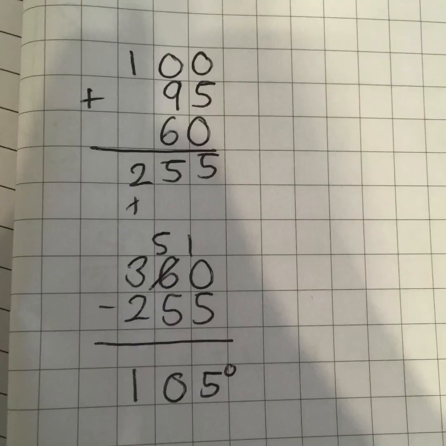Off we go. Right then, answer time. So, first things first, same as we have been doing the whole way through, add up the parts that you know. So 100 degrees, add 95 degrees, add 60 degrees, which would be 255 degrees. Take it away from the whole. Well, it's a quadrilateral, so the whole is 360. 360 take away 255 is 105 degrees. Super work.